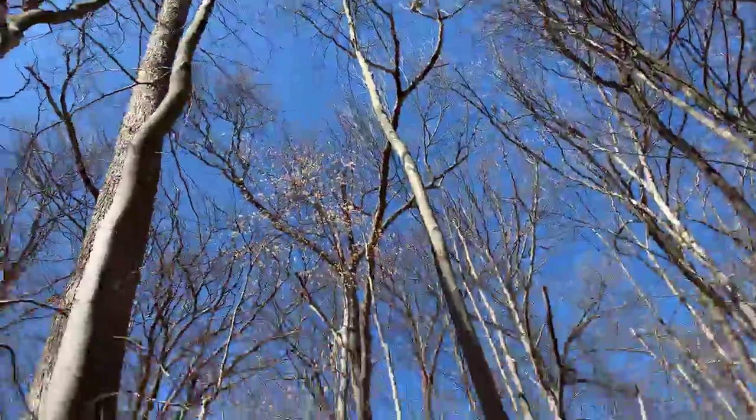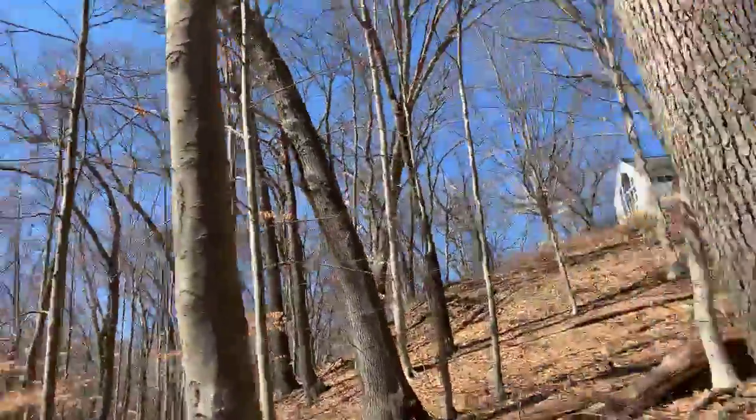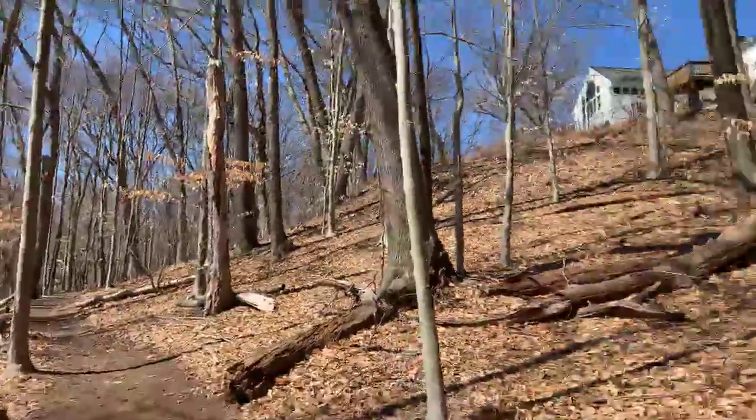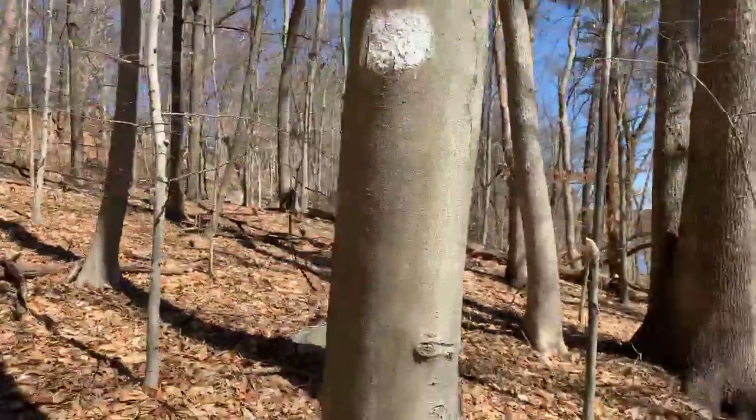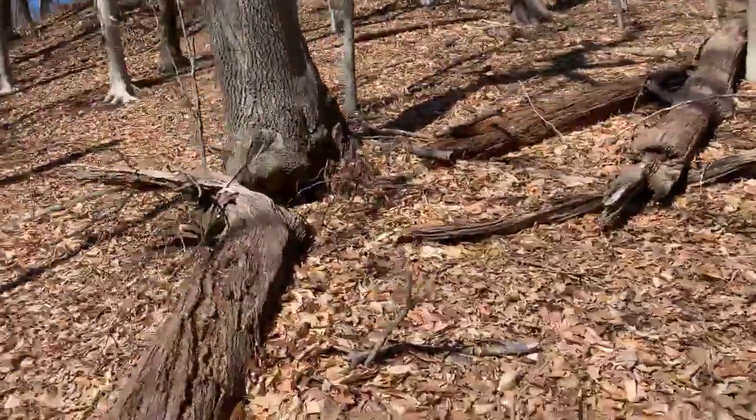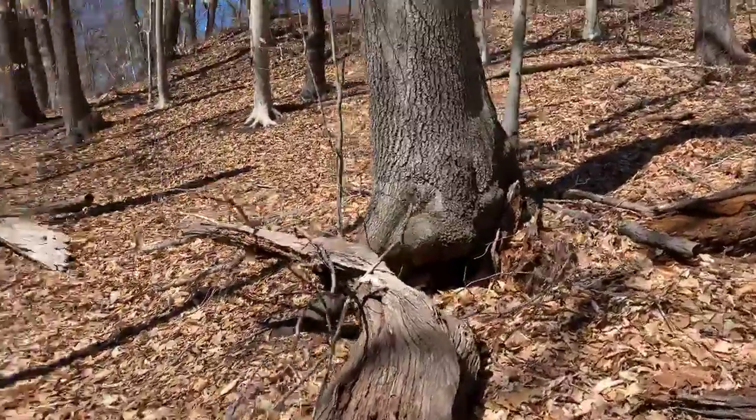Now, here's another white oak. Let's go up this way. There's a lot of beech mixed in here. There's a nice looking beech tree. Here's another tree to add to our list.